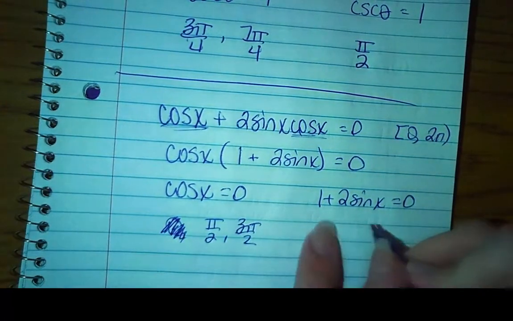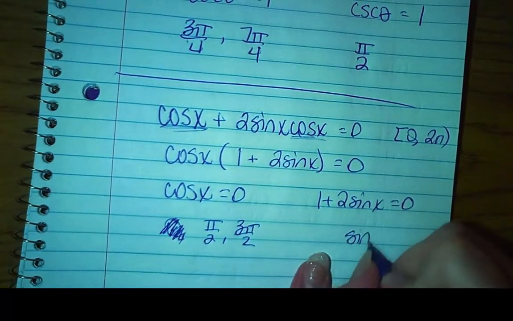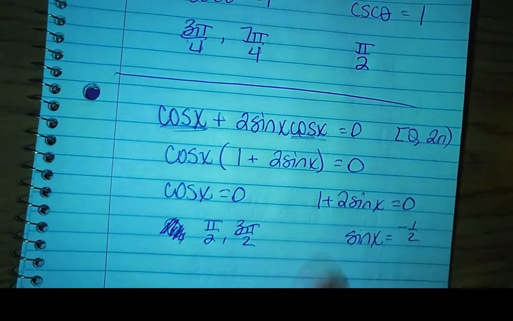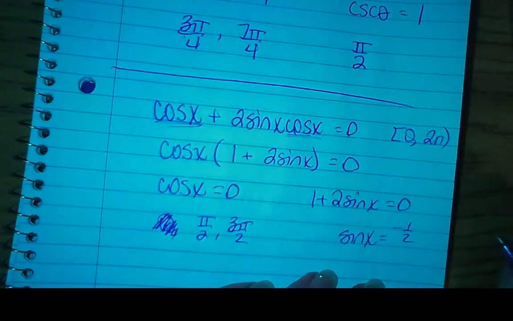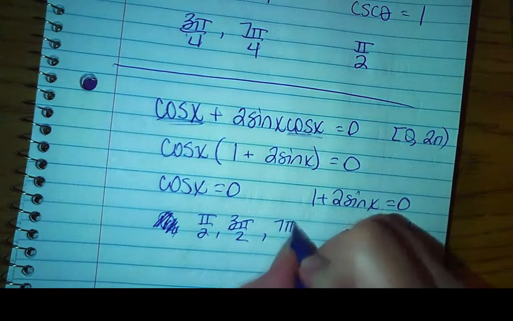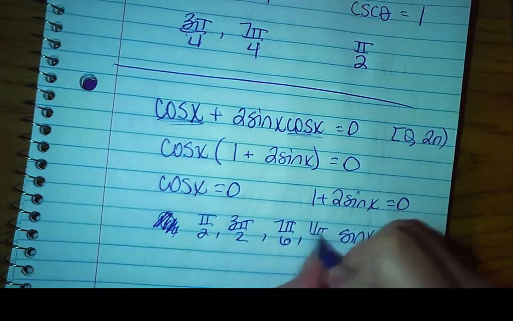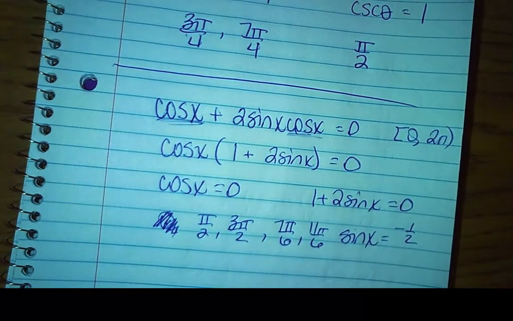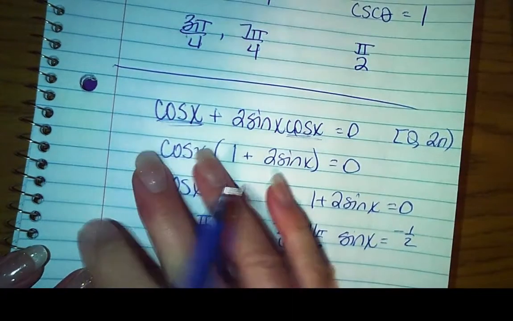For this one, I'm going to subtract 1, divide by 2. So where does sine equal negative 1/2? Sine equals negative 1/2 at 7 pi over 6 and at 11 pi over 6. So you've got 4 solutions. Always make sure to go back and check.